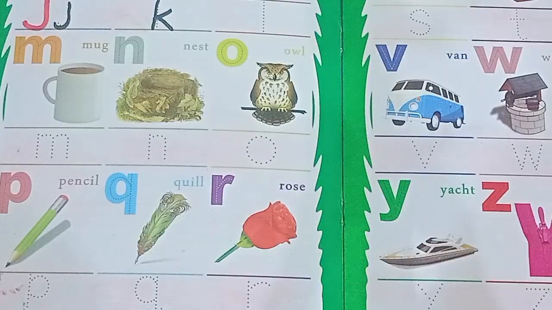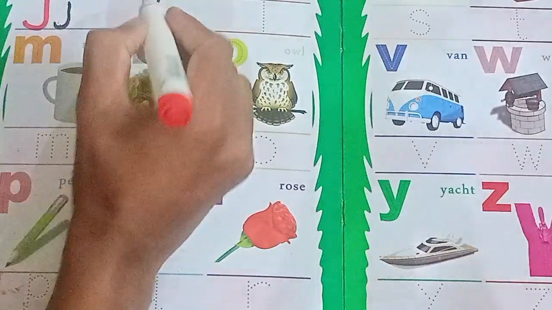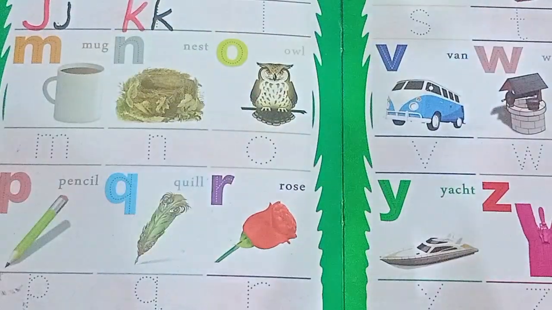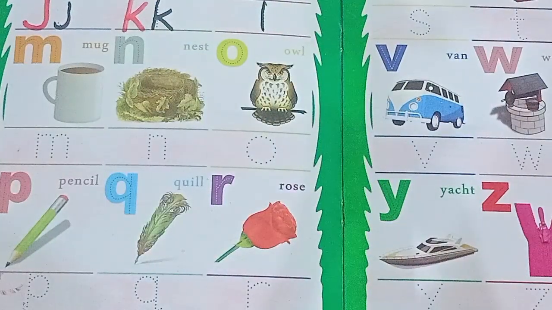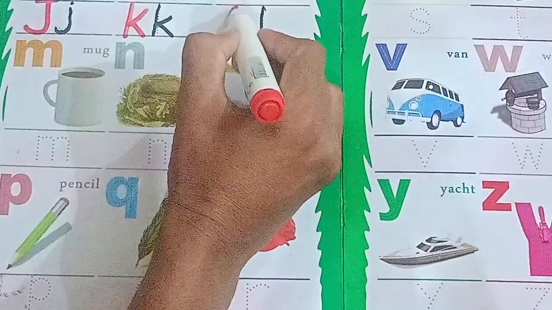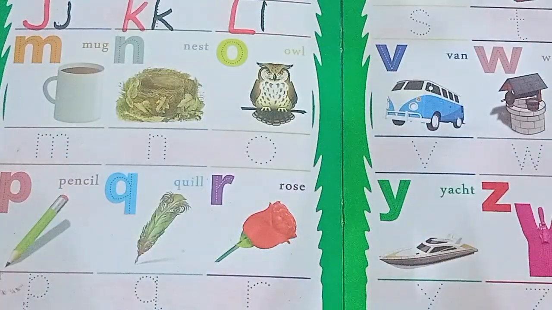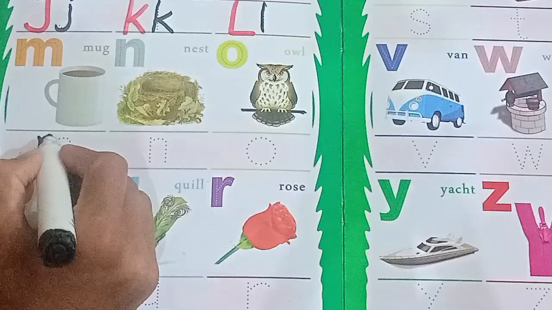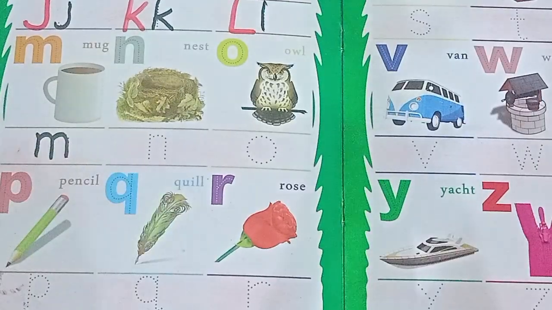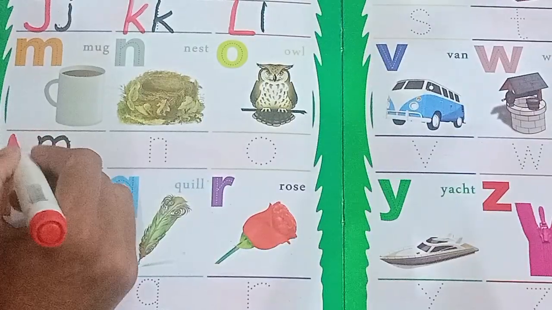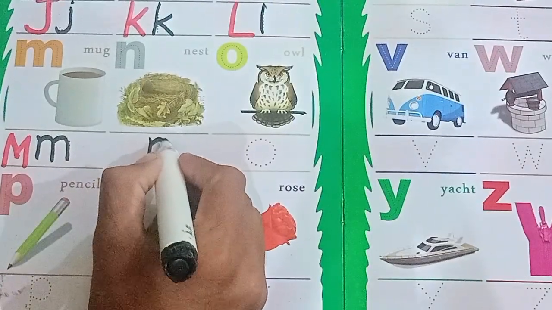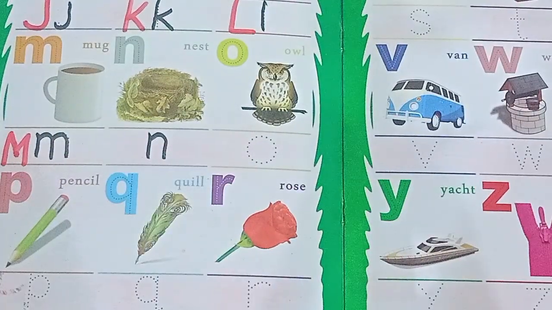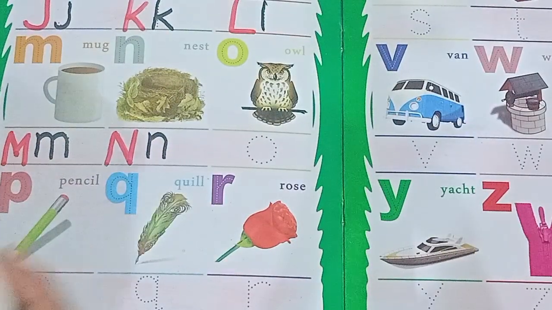K. K for key. L. L for lemon. M. M for mug. N. N for nest.